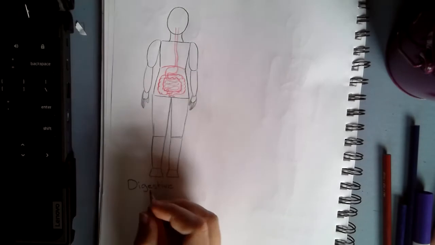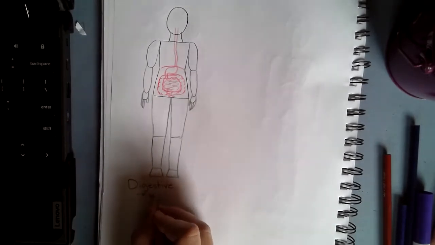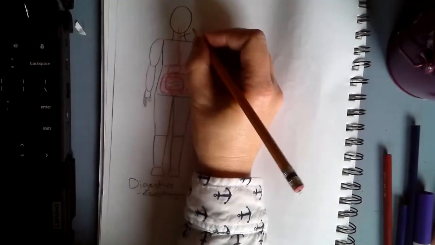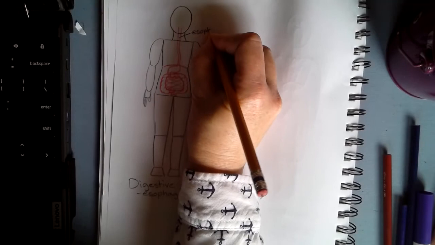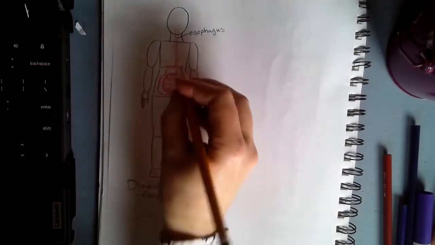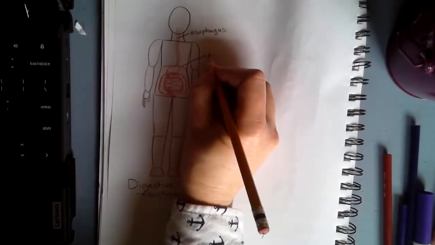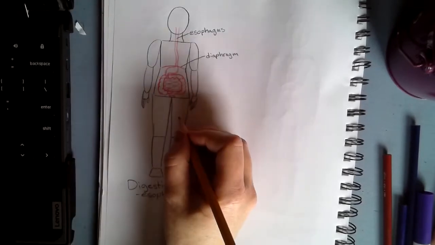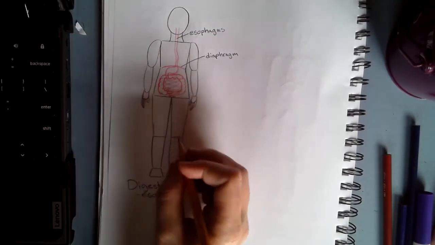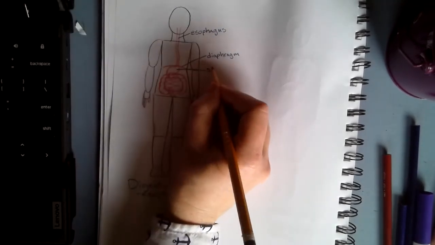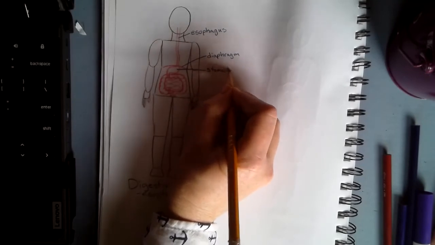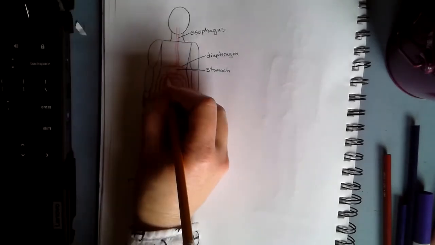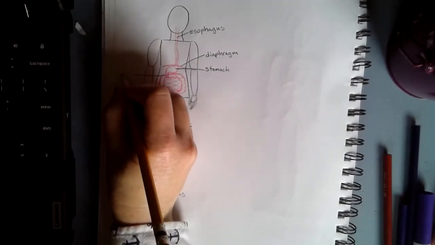All right, so digestive, we got esophagus. So go ahead and label. I'm going to go back and label each of these so you can have a better review. Esophagus, diaphragm, stomach, and I won't do the whole duodenum, jejunum, and ileum with you. We'll just go with more easy small intestine.